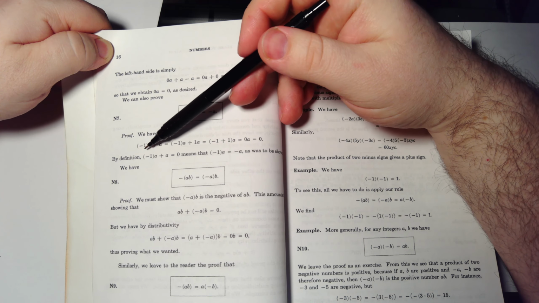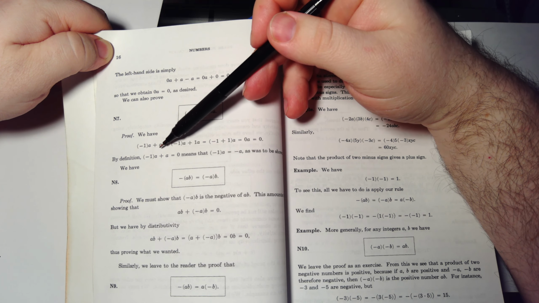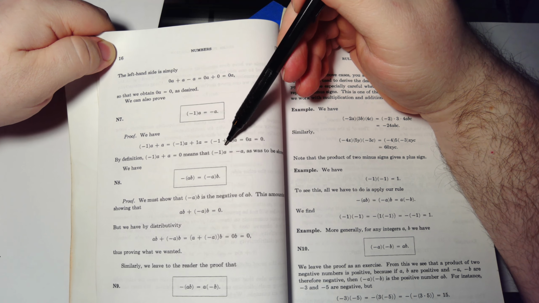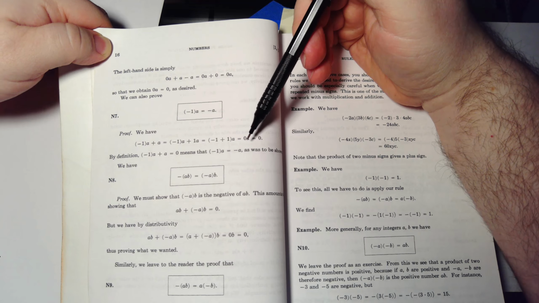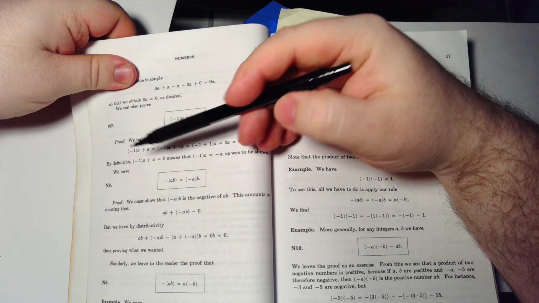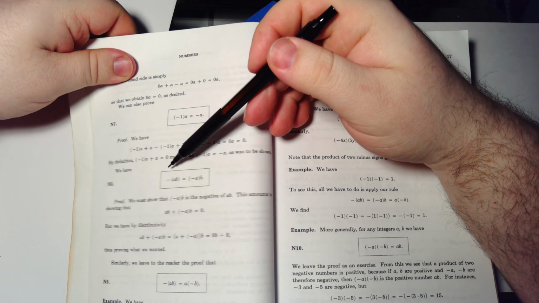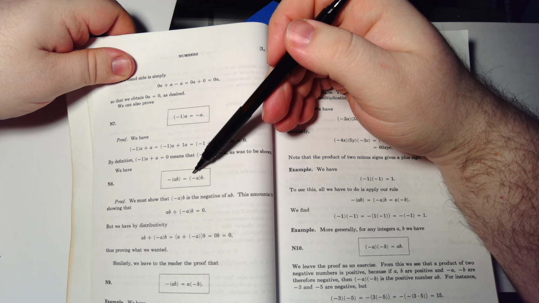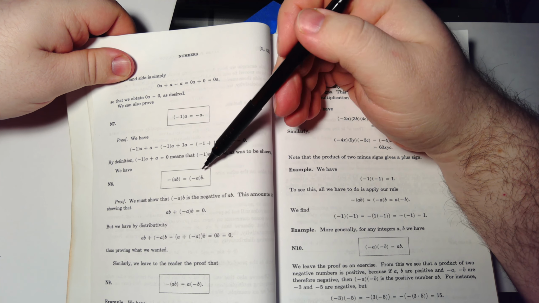By definition, (minus 1) times a plus a equals 0, meaning that (minus 1) times a equals minus a, as was to be shown. We have rule number 8, minus (ab) in parentheses is equal to (minus a) in parentheses times b.